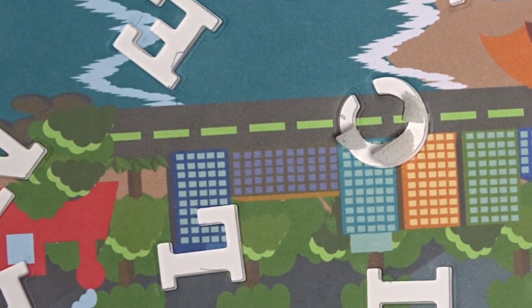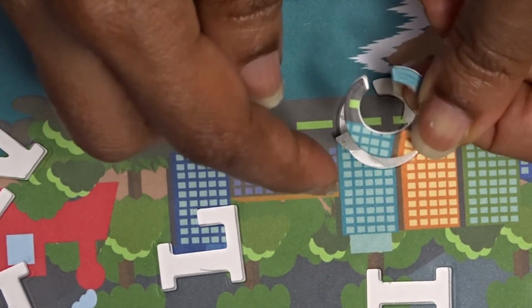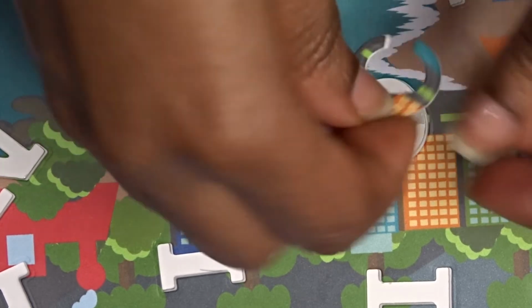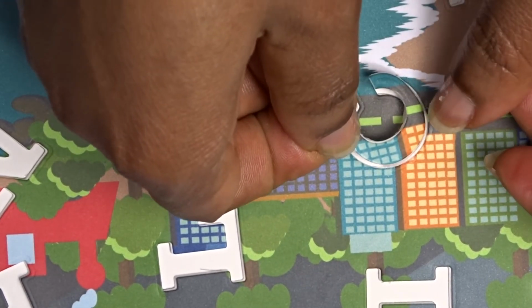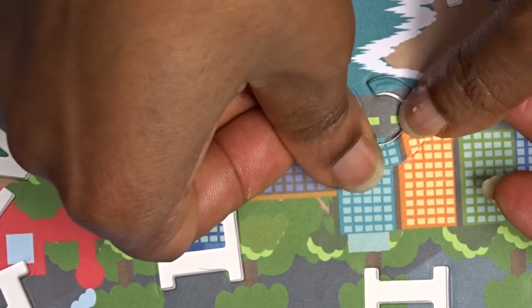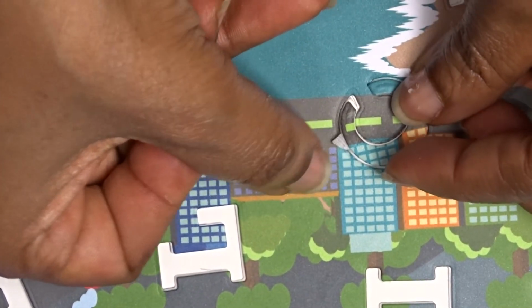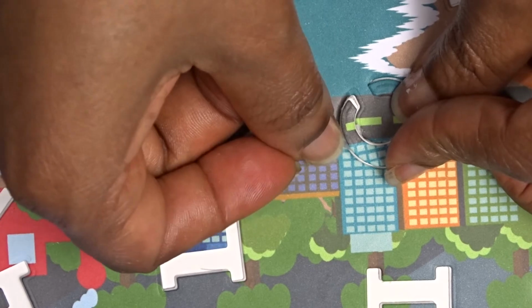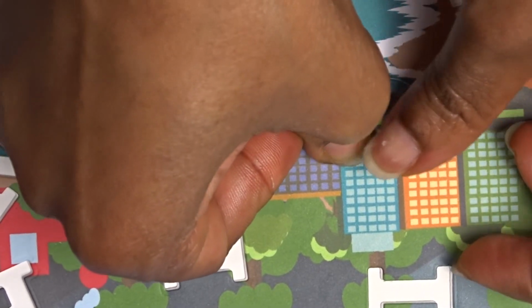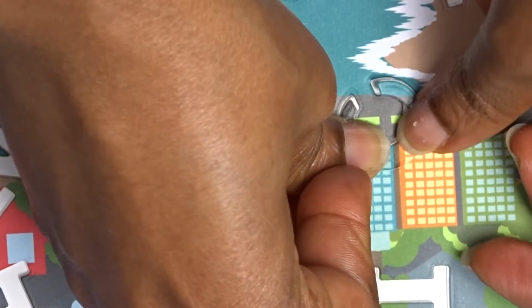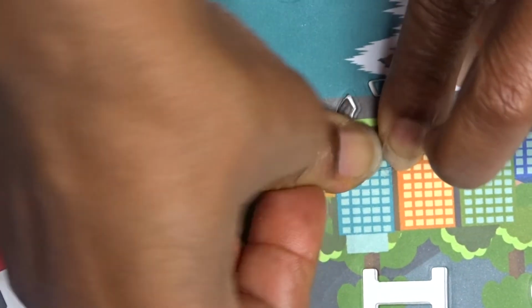Then where's my letter C? Let me look for it quickly. Okay, so I have my letter. I'll make sure it matches properly. The pattern matches. This is where the grain is. When I place it on top, I'll press down hard. Just making sure it's not moving.